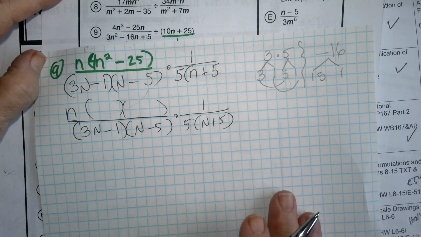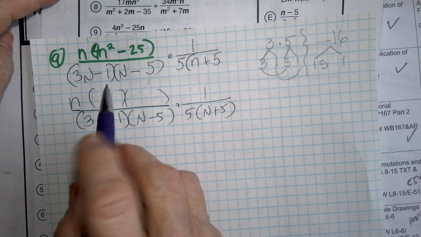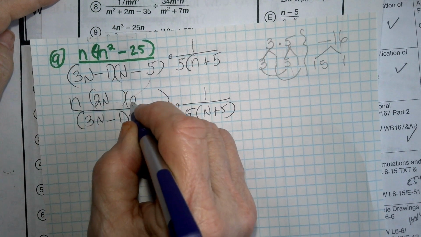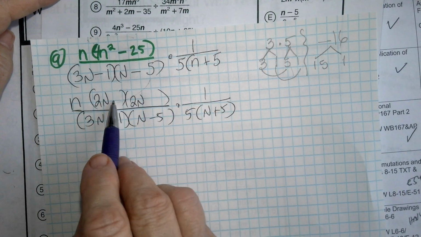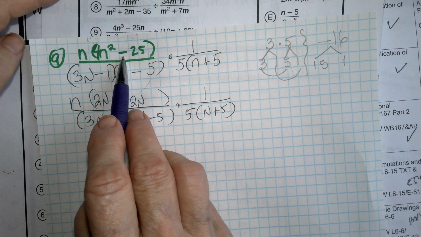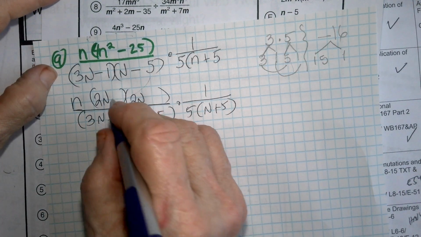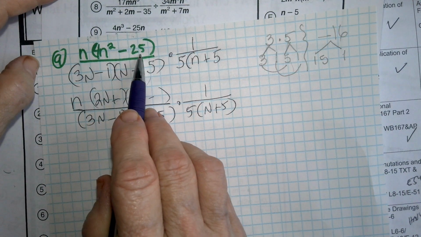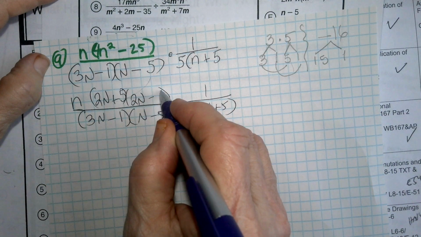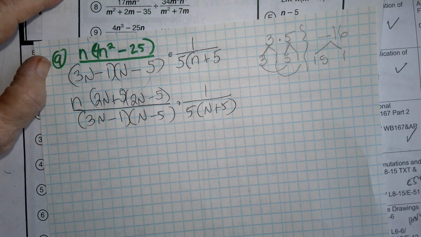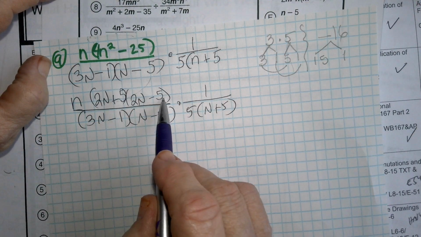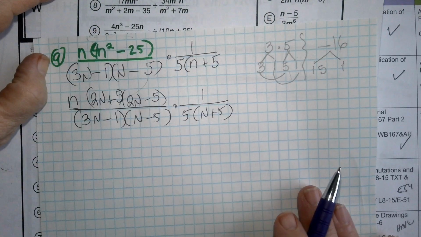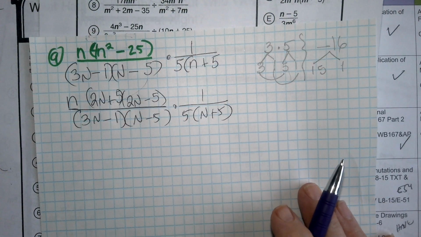Does anybody know into what? How am I going to get 4n squared? 2n. 2n times 2n. What two signs should it be such that I get a negative? A positive and a negative. And what's the root of 25? 5. So this is the kind where the parentheses will be exactly the same except the positive and the negative, such that when I do the inside and the outside, it cancels out that middle. So now we're going to go ahead and reduce it.